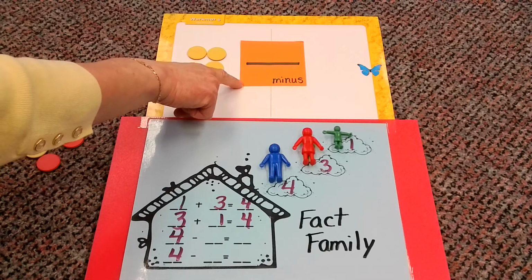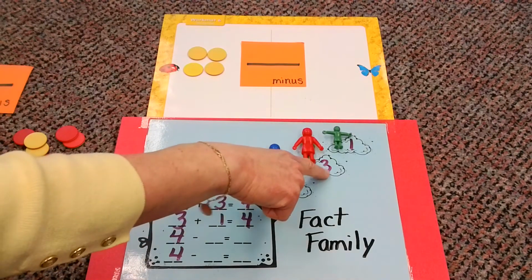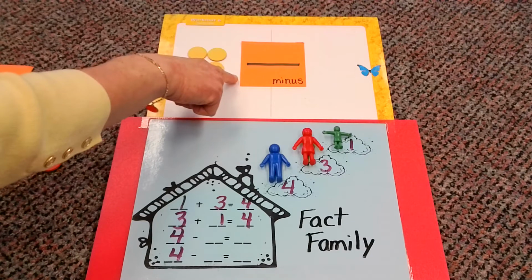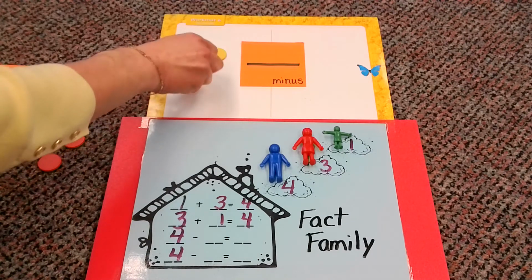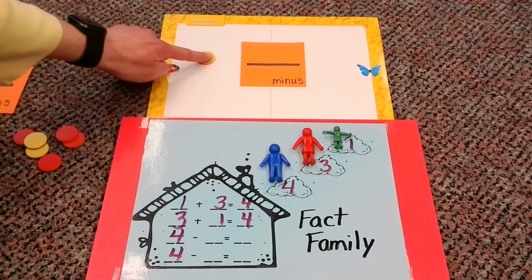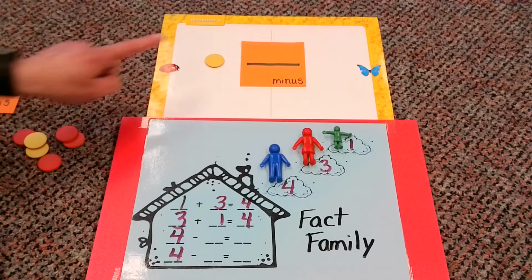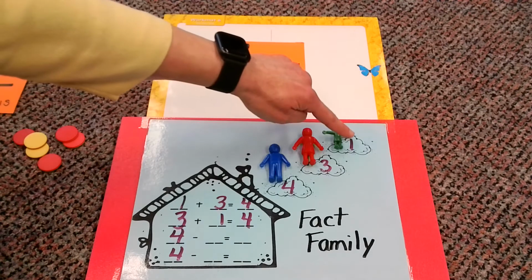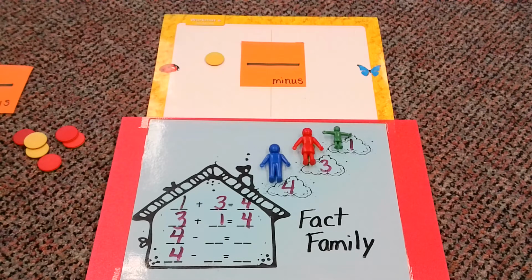So if I have 4 and I want to take away 3, watch what I'm going to do. 1, 2, 3. What do I have left? 1, just like the baby. So let's build this number sentence. 4 take away 3 equals 1.